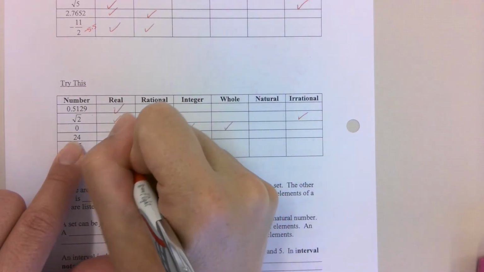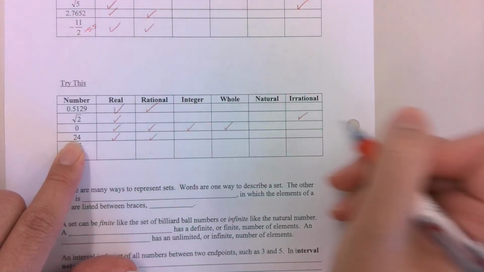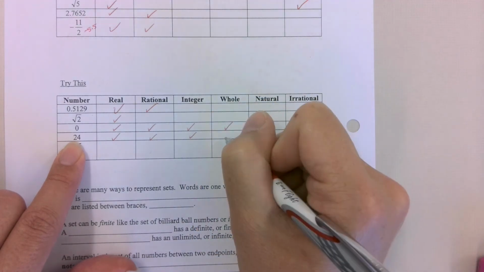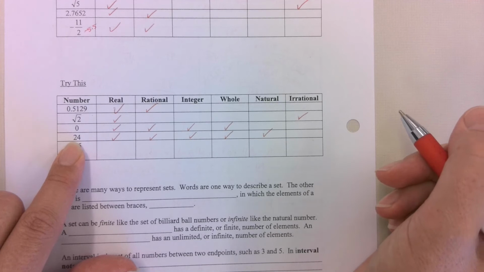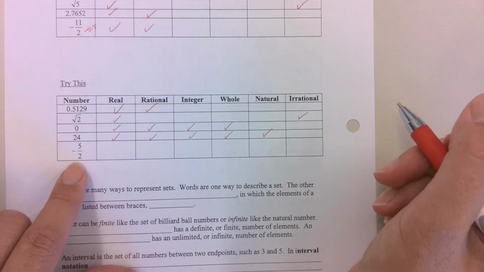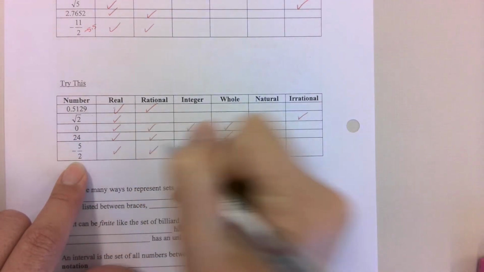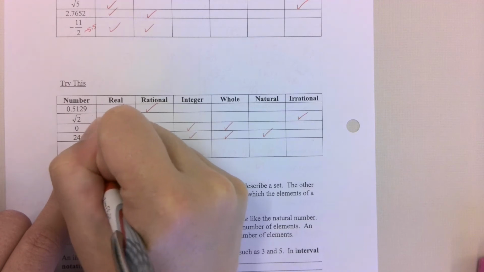24, it is real, it is rational. It is a positive integer because it's a whole number. It's also included in the natural. All right, negative 5 over 2 is real. It's written as a fraction. Its decimal is negative 2.5.